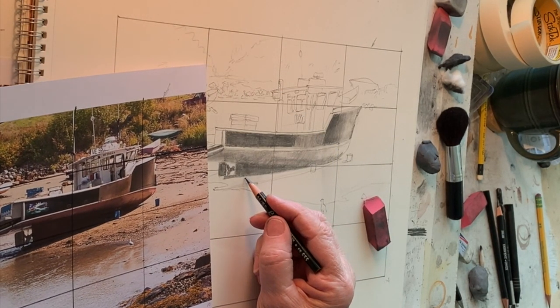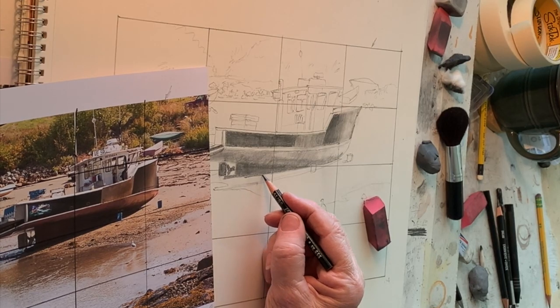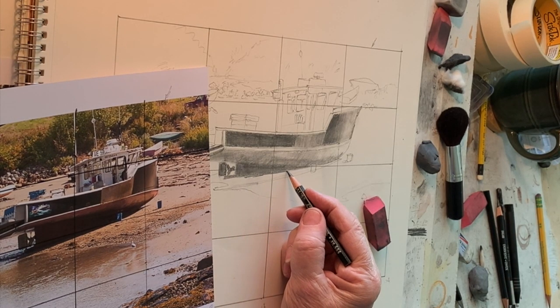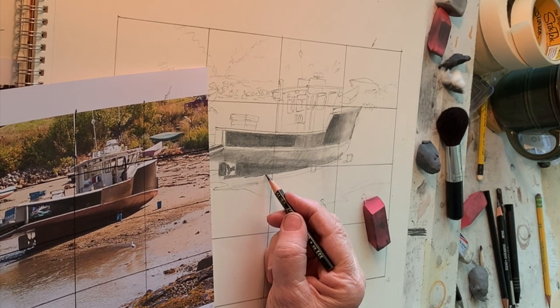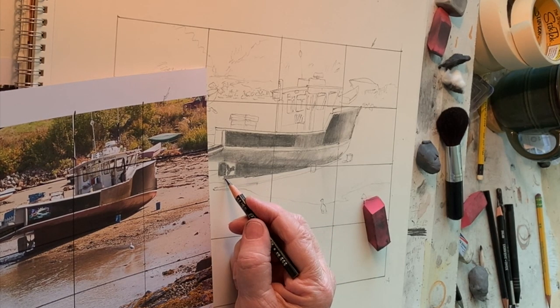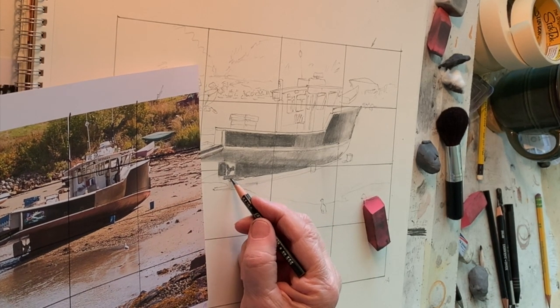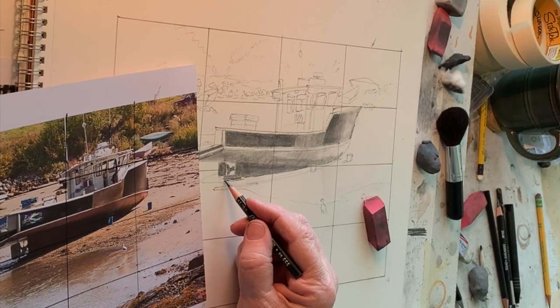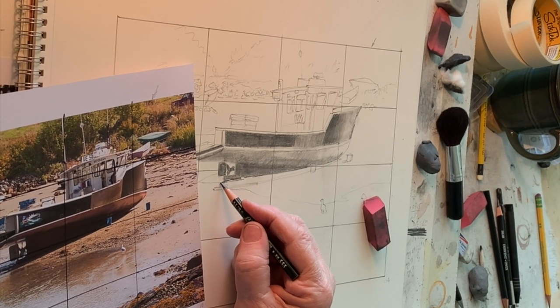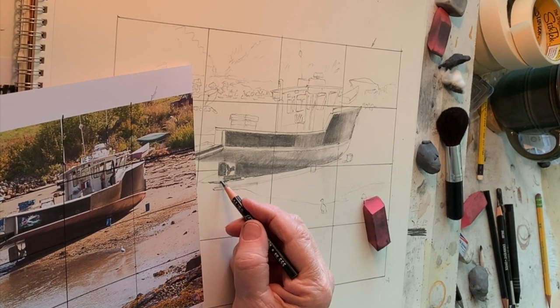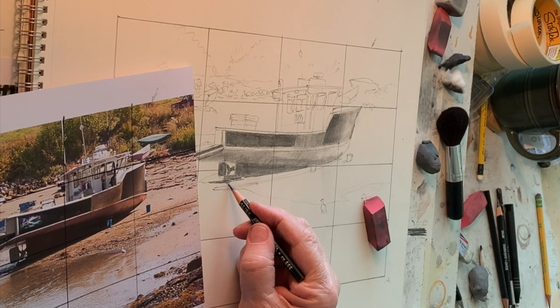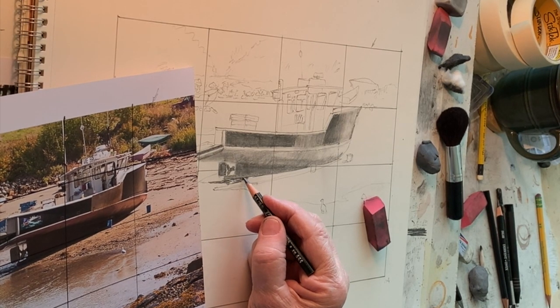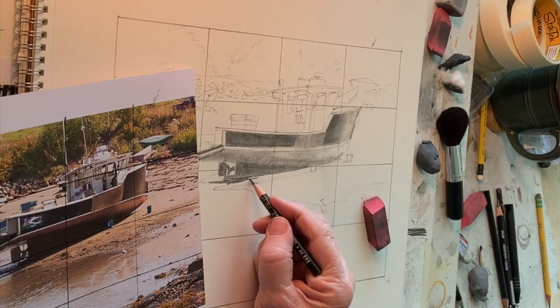So I'm going to put an edge right in through there where the two come together. And I'm going to darken this shadow here. Especially right next to the boat, it's really dark.